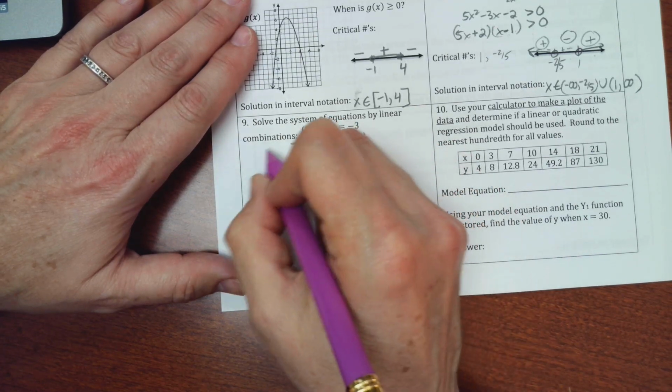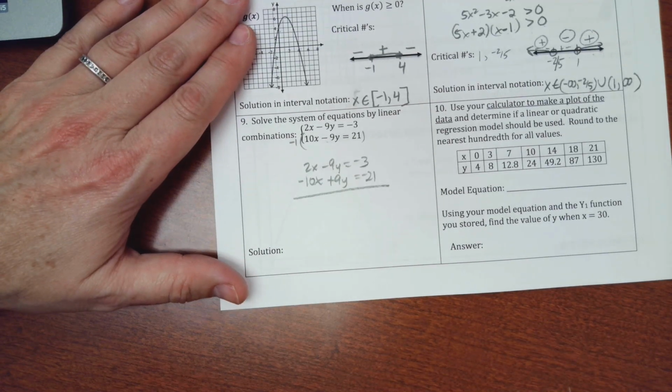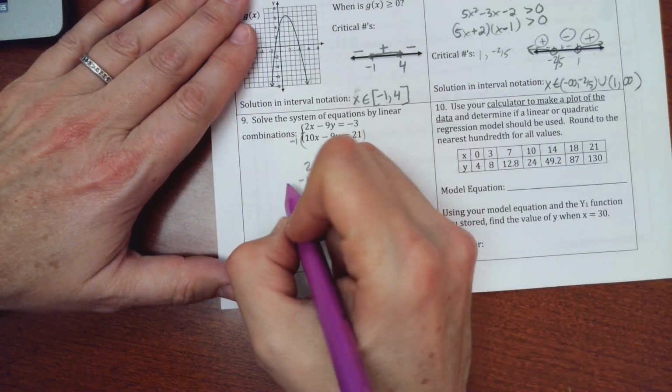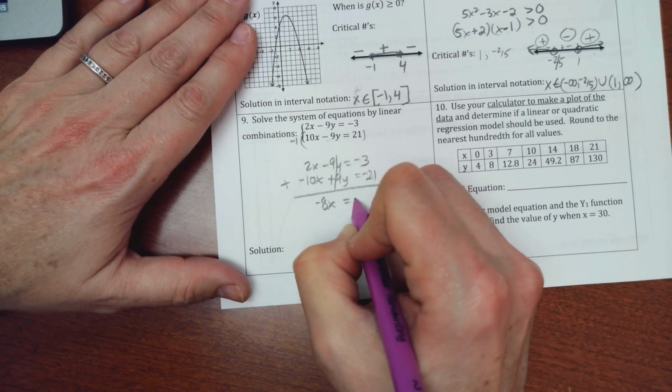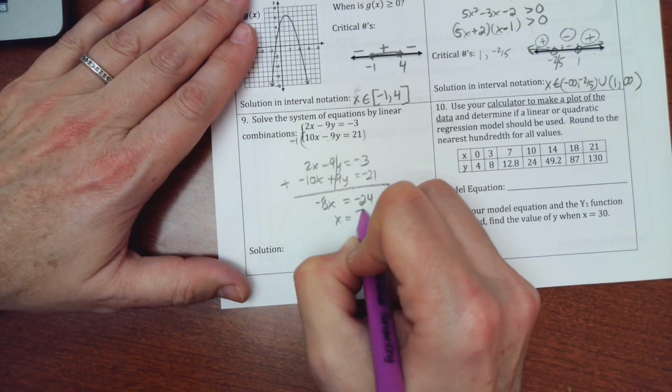Now instead of doing this, I could have just subtracted these rows and been on my way, but it's a little easier to see. So I'm going to add these because these go away. So -8x equals -24. So x is 3.